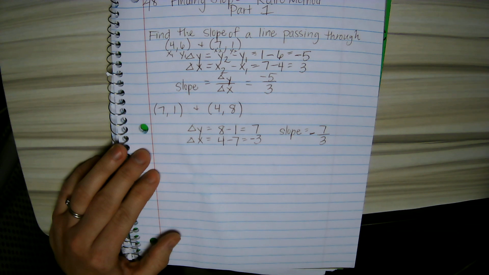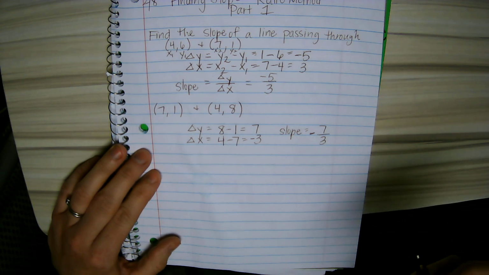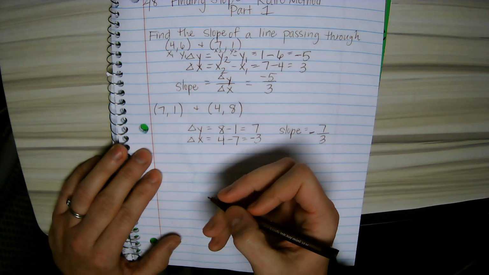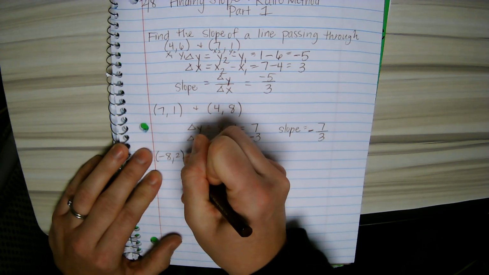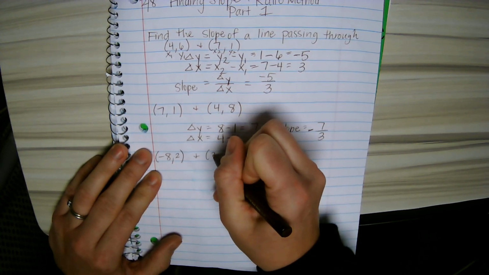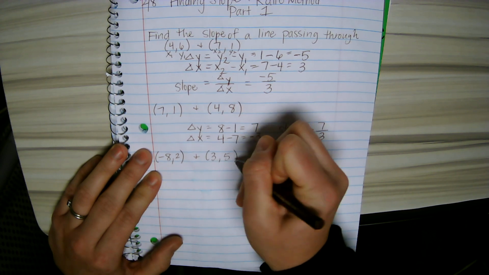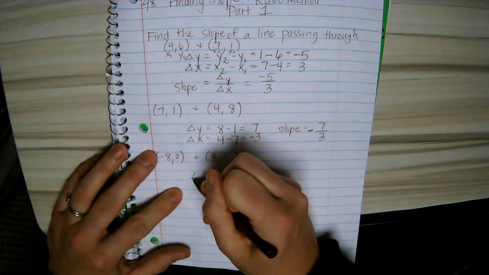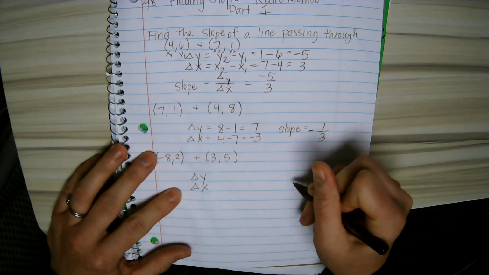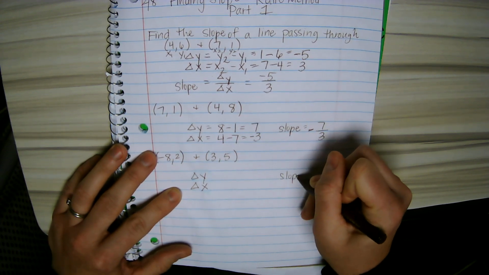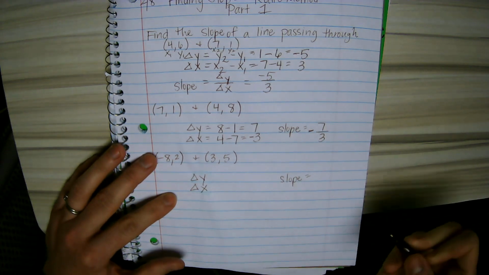Let's do a couple more practice. How about (-8, 2) and (3, 5). So I still want you to set up and show your work. I want to see your change in y, your change in x, and your slope. Pause your video and give that a go.